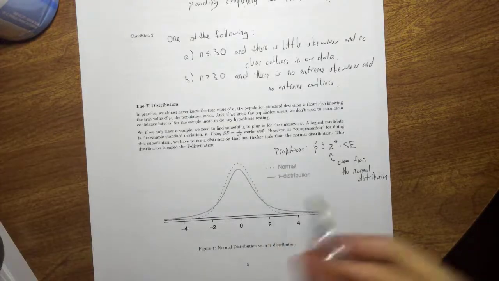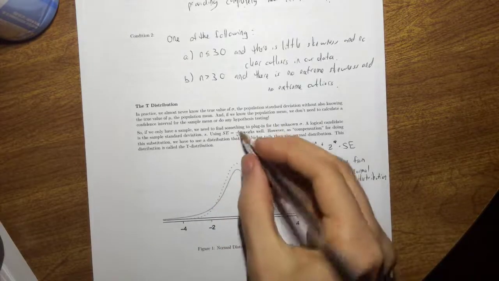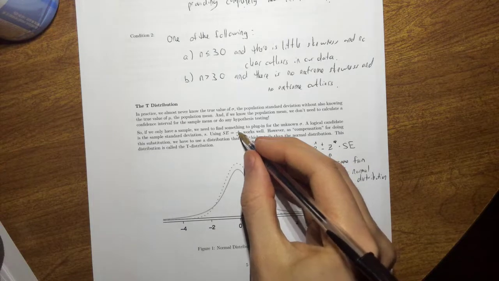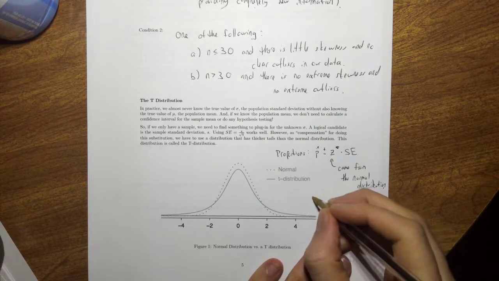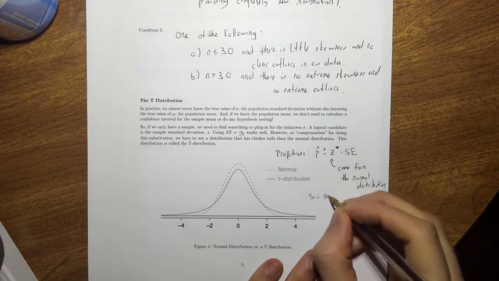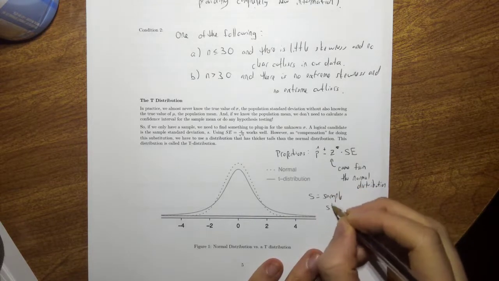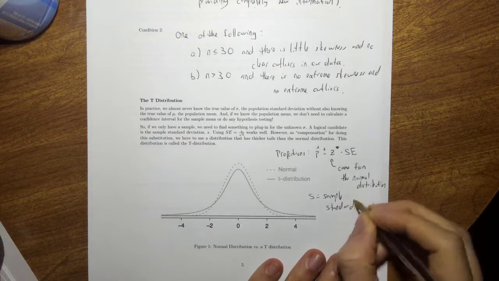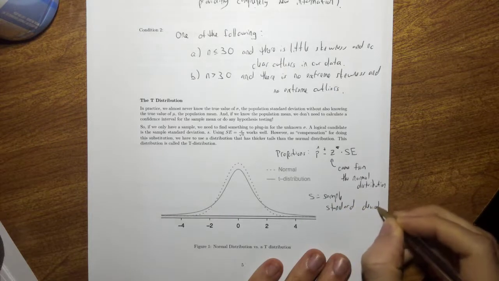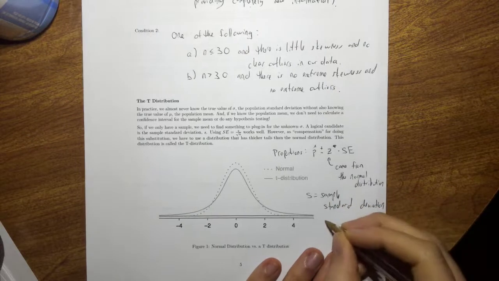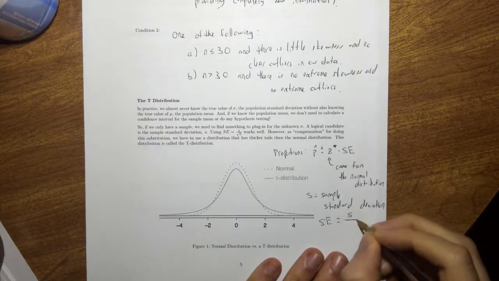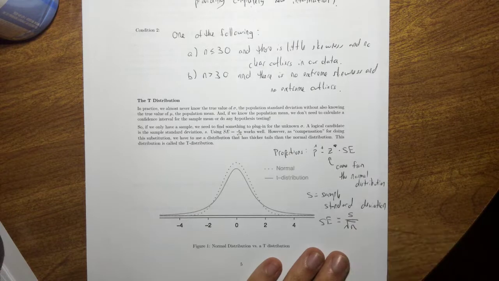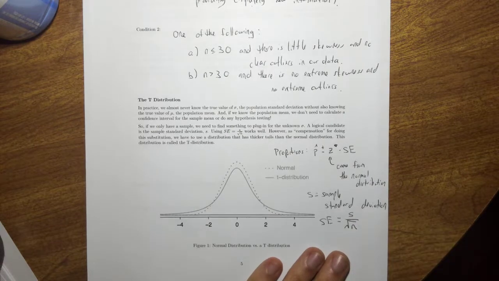To remedy that problem, we will end up using S, which we said before was the sample standard deviation. So instead of using a standard error of sigma divided by square root of n, we're going to use S divided by the square root of n.